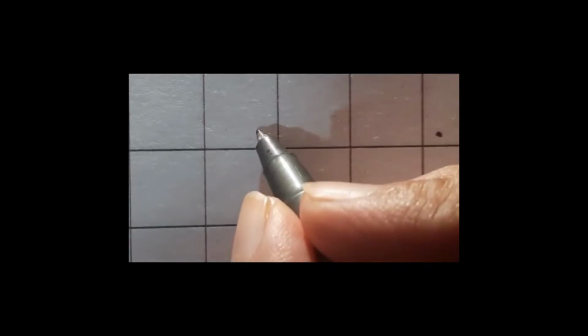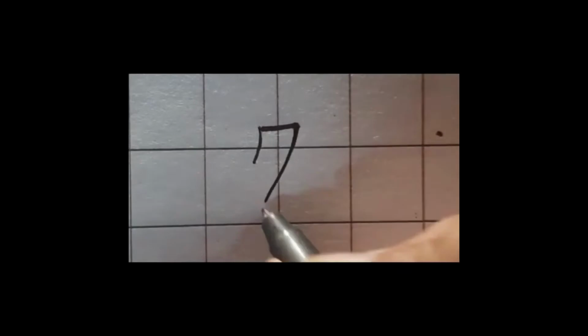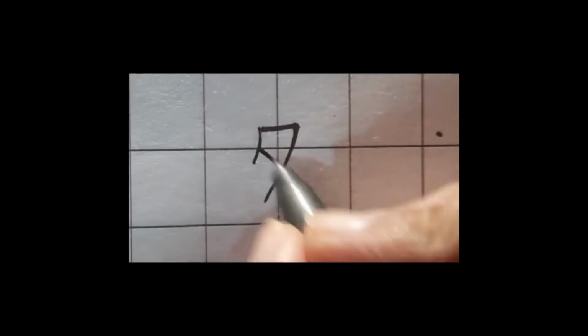So our first alphabet today is ta. Draw a small curvy line, then a sleeping line followed by a drop down, then a cut like this. This becomes ta.